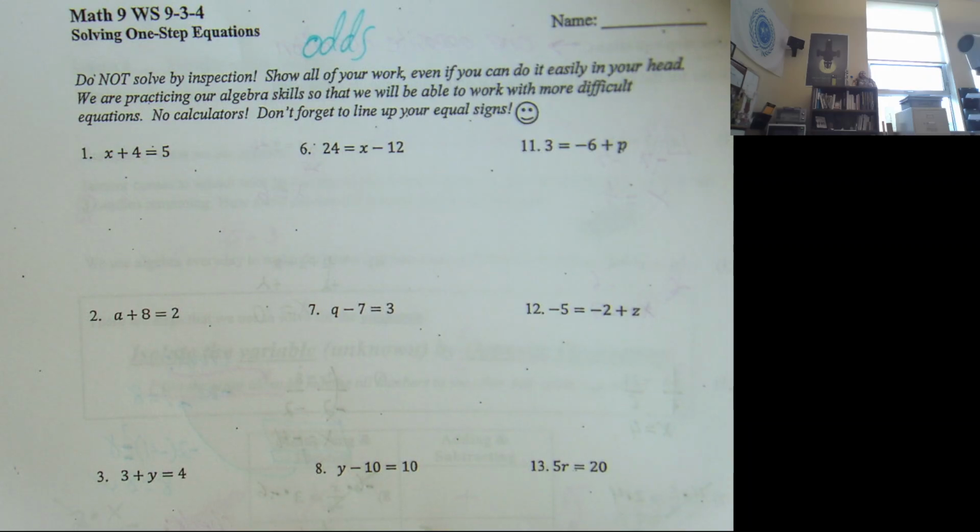Now this takes us back to chapter 1. How do you divide by a fraction? You keep, you change, you flip. Whole number becomes over 1. 4 times 3 is 12. 1 times 2 is 2. 12 over 2 is 6.